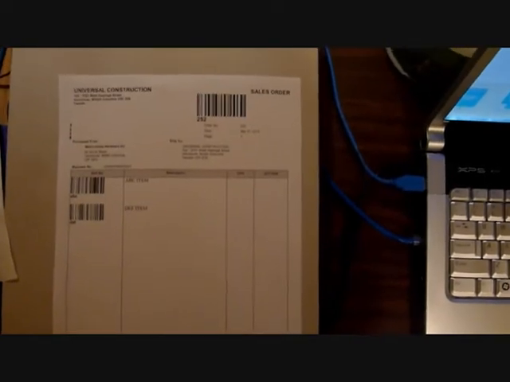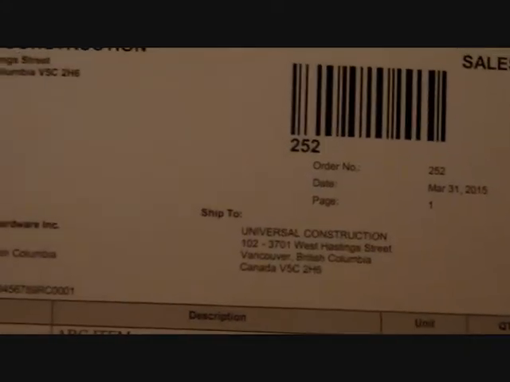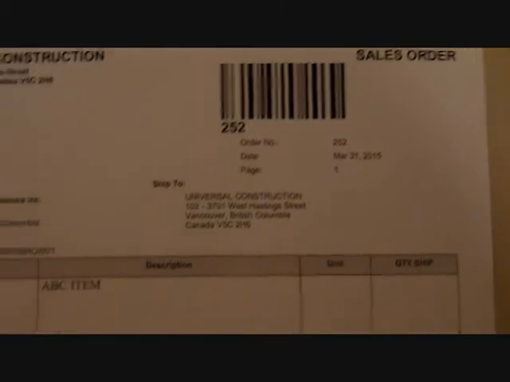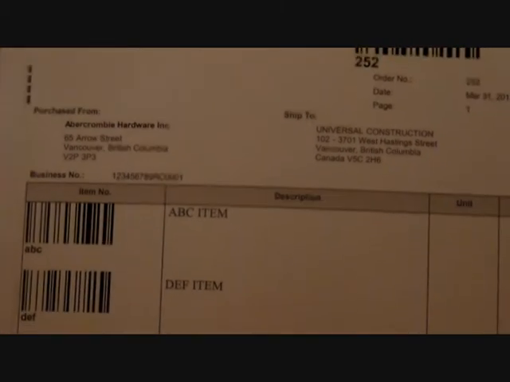This is a typical example of a shipping document that they would have in the warehouse. This was produced out of Simply Accounting, and you can see here that we have a barcode representing the sales order number, and a barcode representing the item number with a description. You notice that the ship quantity is blank, and we have two lines on the sales order.